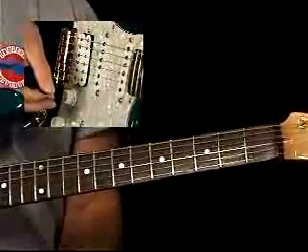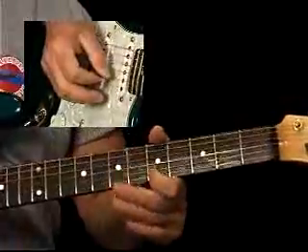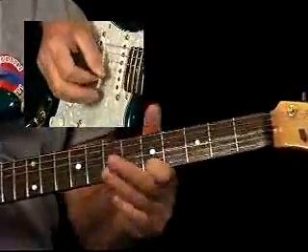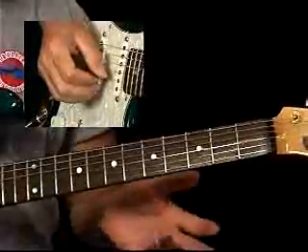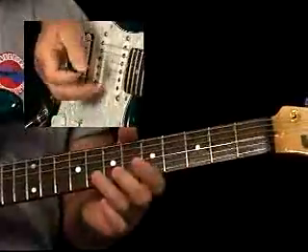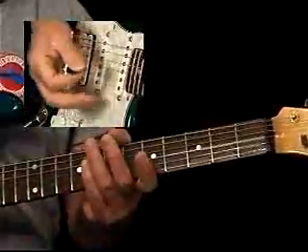Remember when I talked about upper and lower neighbors? You had a target note, whatever that might be. Could be the A, and then you had upper neighbors coming down, lower neighbors going up. We talked about embellishing it, putting chromaticism in, bending up to it, sliding, different articulations that you had.